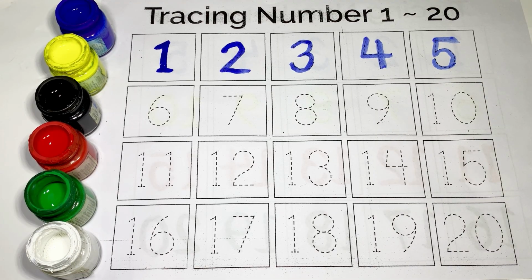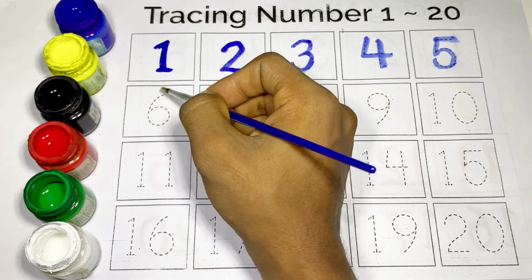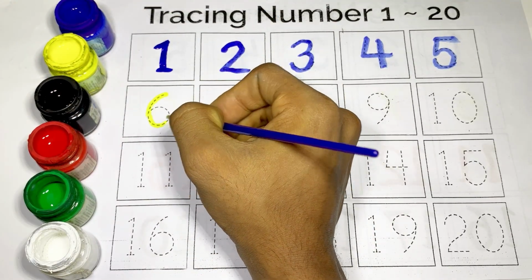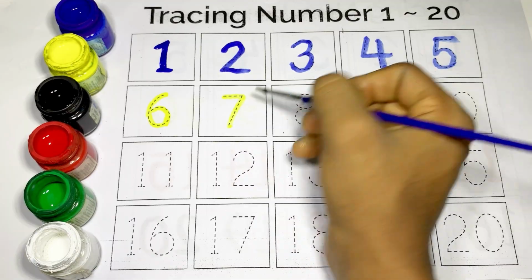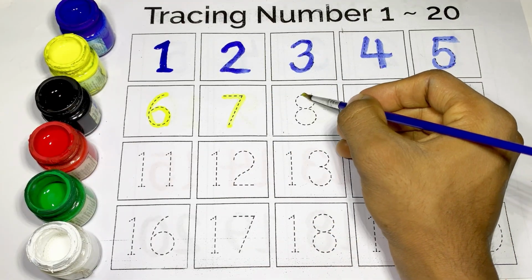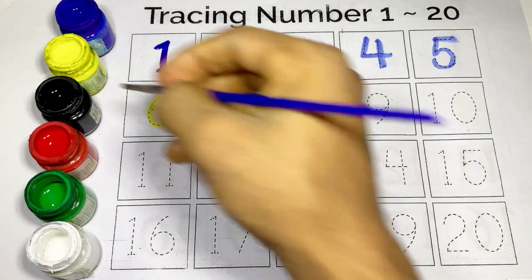Kids, now 6. The numbers of 6, and use yellow color. S I X, 6. 7. S E V E N, 7. 8. E I G H T, 8.